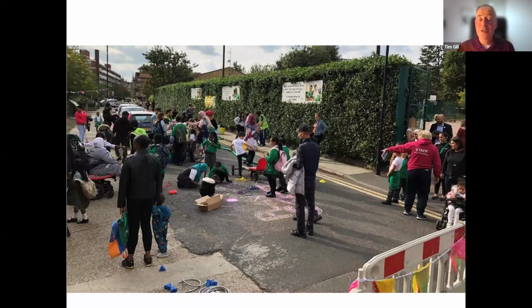A slightly more scaled-down version of school streets, but we're seeing hundreds of them in my own city in London. And you can see an image here. In this case, the street is just closed for about an hour at the beginning and an hour at the end of the day. But what else is going on is that play workers, staff trained as activators, are coming out and playing games with the kids.